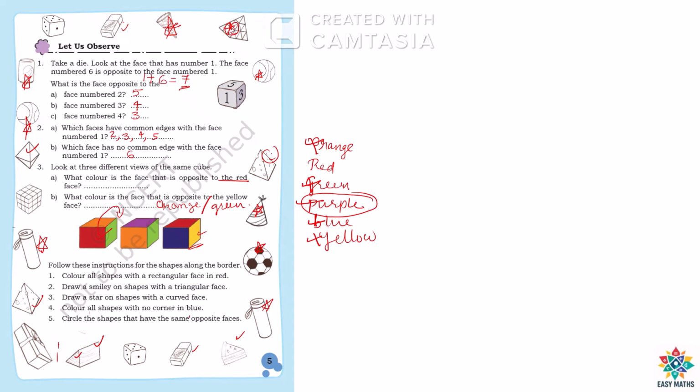Color all shapes with no corner in blue. That is the bowl. Color it with the blue. And one more bowl is here, blue. One more is there. That also we have to color with the blue.